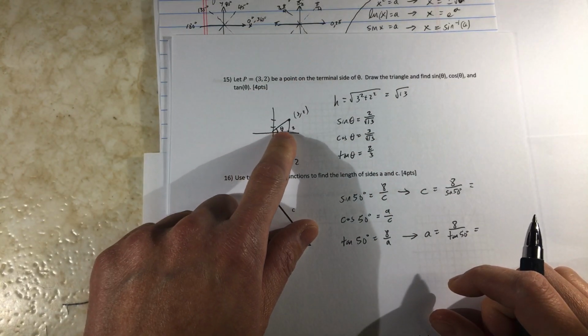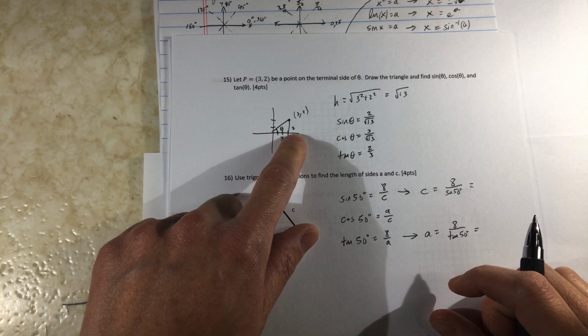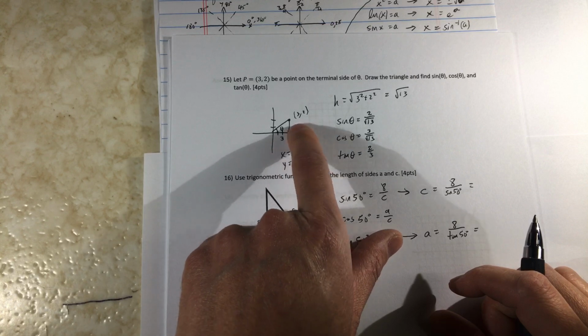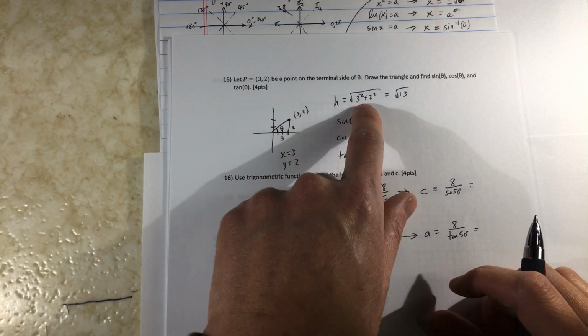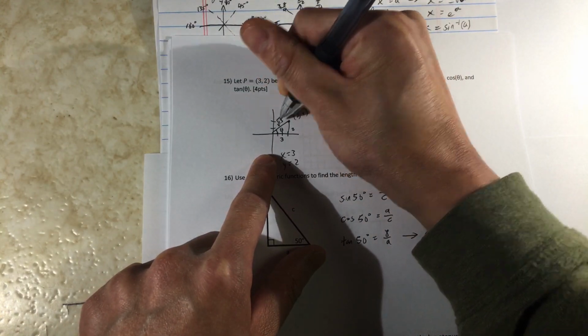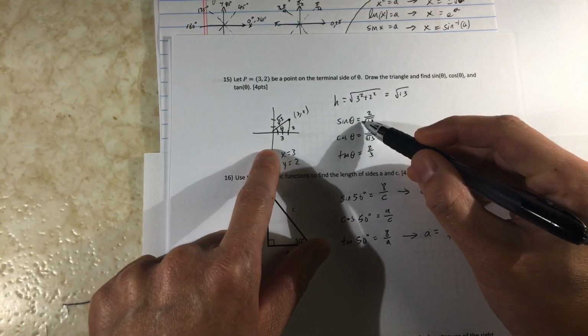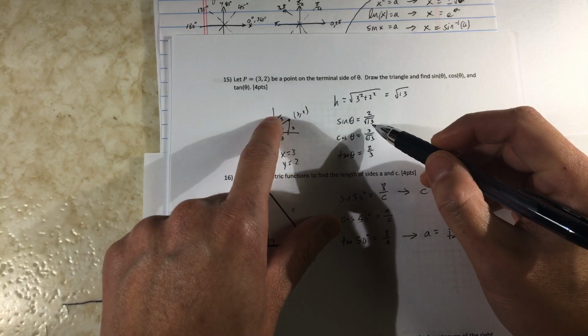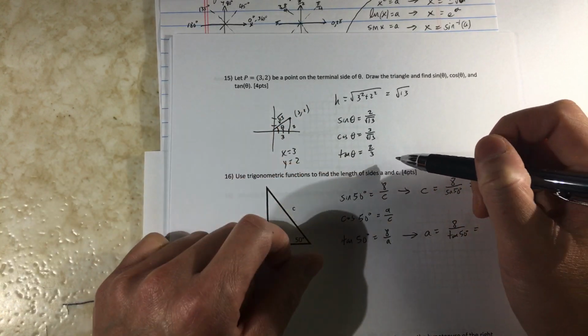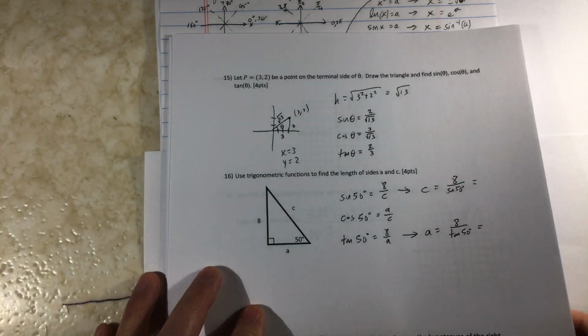In this case, we find the hypotenuse. Using the two sides, you can find the hypotenuse by doing the Pythagorean theorem. So this side is square root of 13. And then you can use sine, cosine, tangent: opposite over hypotenuse, adjacent over hypotenuse, and then opposite over adjacent. And that's what I did here.